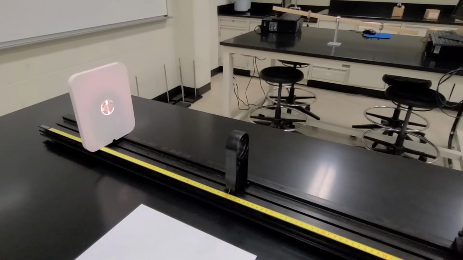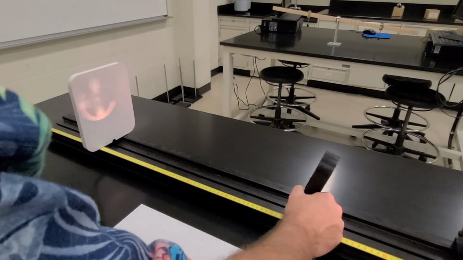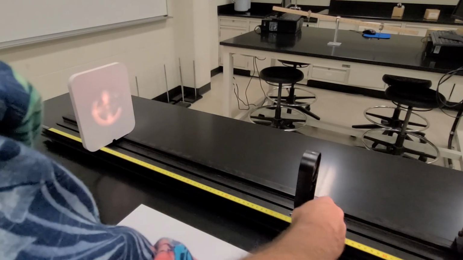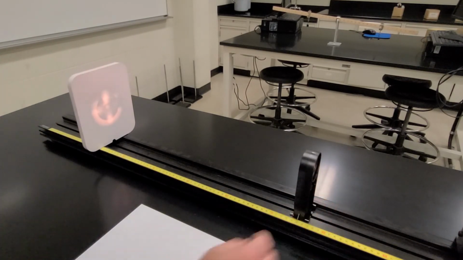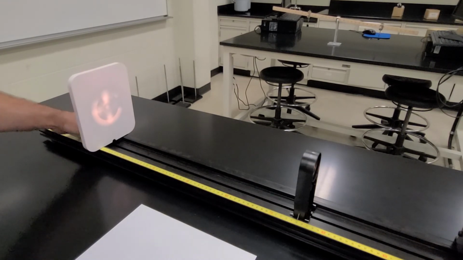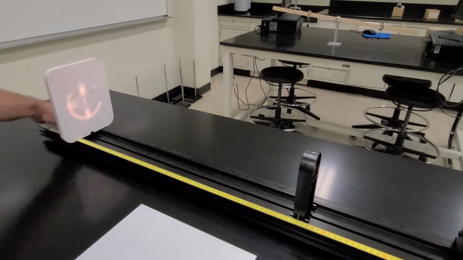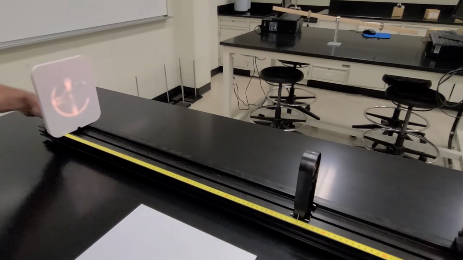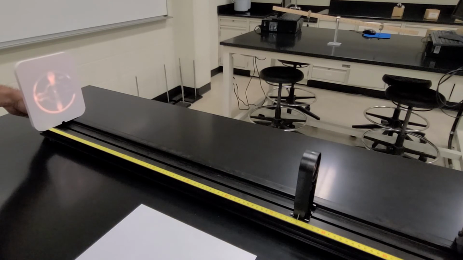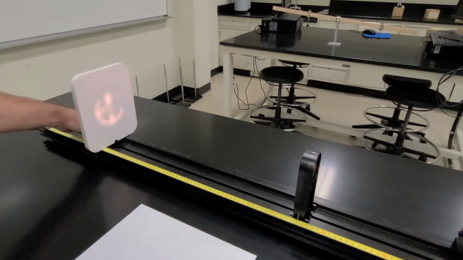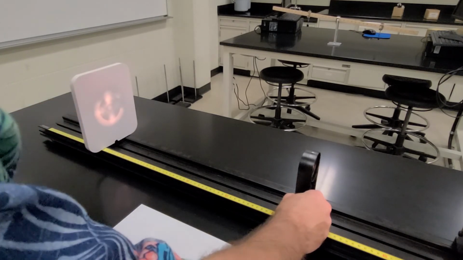Lens at 60, image at 22. Trial 4, I believe. Lens is at 75. Image is off the track, so we won't use that one. Let's try a different one.